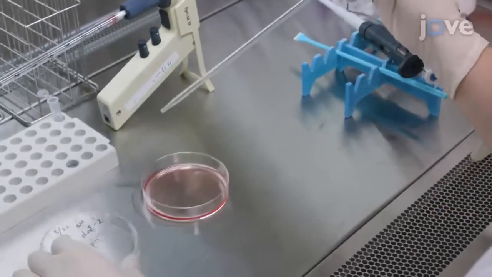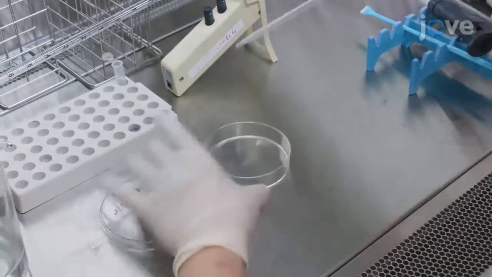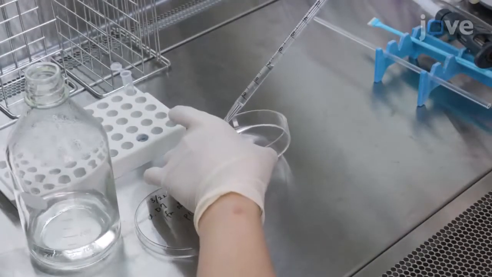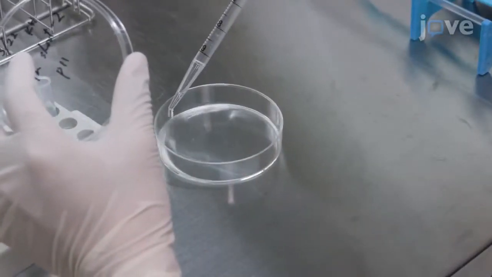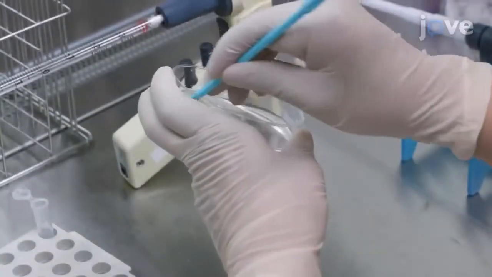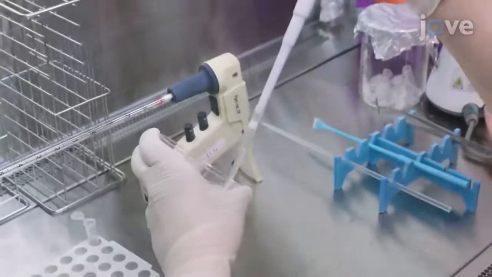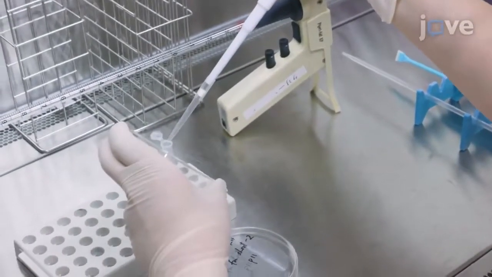To begin, remove the culture media from a 10 cm tissue culture dish containing HeLa cells and rinse the cells twice with 6 ml of ice-cold PBS. Then, add 1 ml of the ice-cold PBS into the 10 cm tissue culture dish and use a cell scraper to harvest the cells. Once removed from the dish's surface, transfer the cells into 2 ml siliconized plastic tubes.